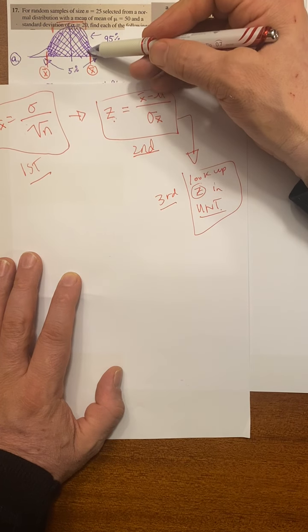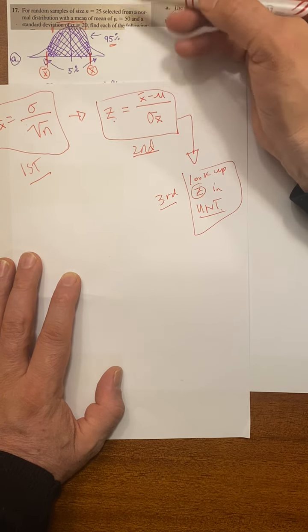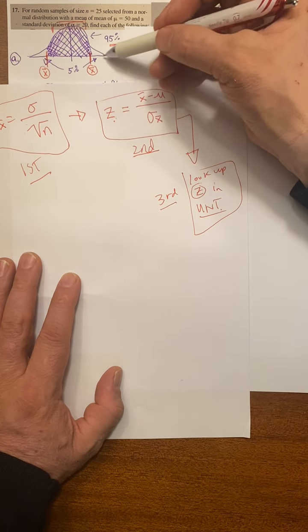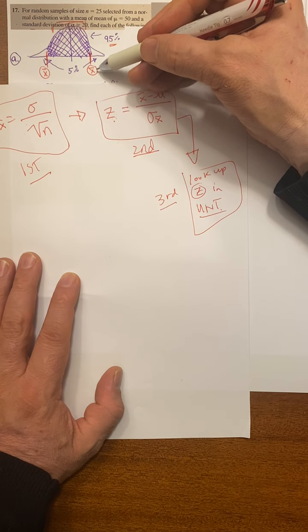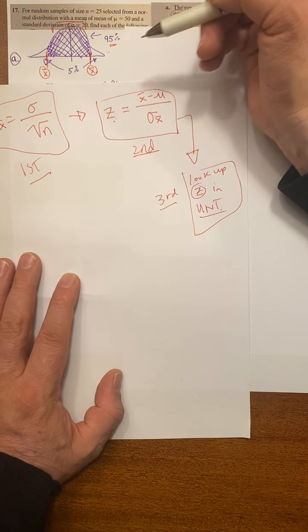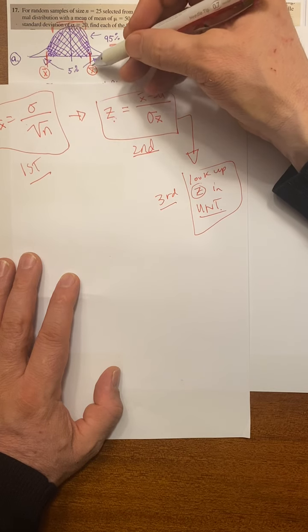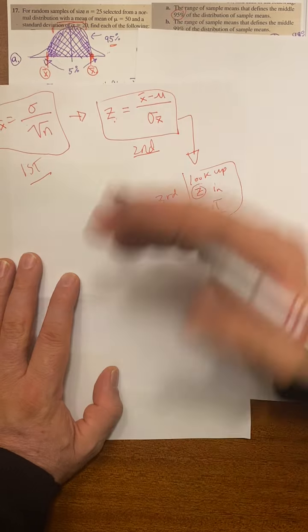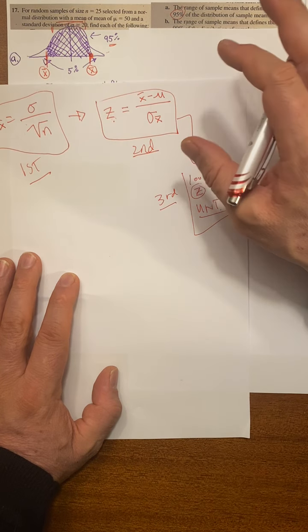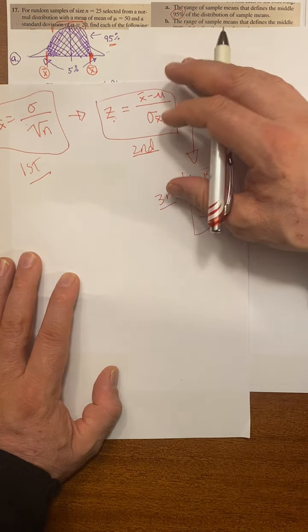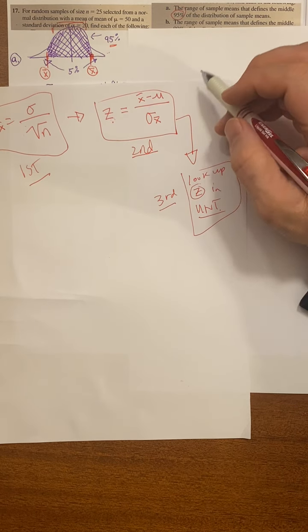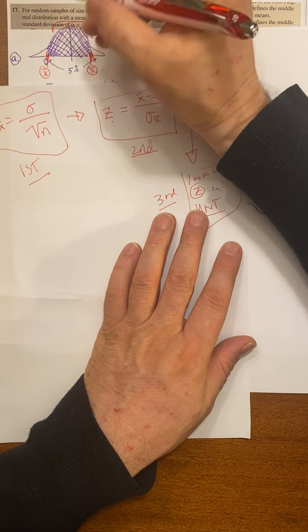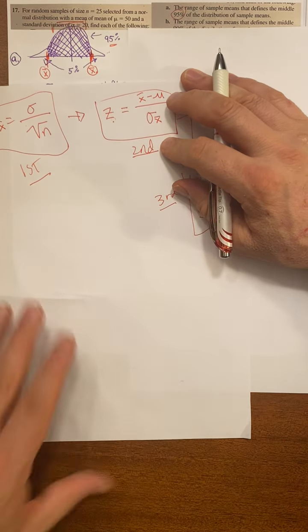This is a distribution of sample means. We pulled a bunch of sample means out of a population to create this distribution. Now on our X line, sample means are our X values. So all they want to know is what's the sample mean that goes at this end and what's the sample mean that goes at that end. So how are we going to figure that out? How are we going to get that information? Well, the way that we're going to get it is we're going to first think in terms of what's the Z that is here and what is the Z that's there.